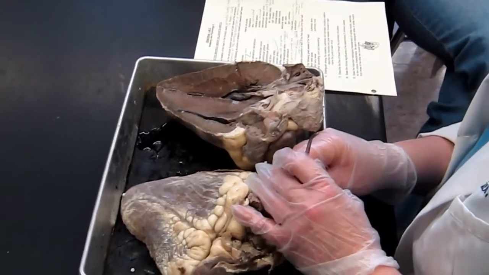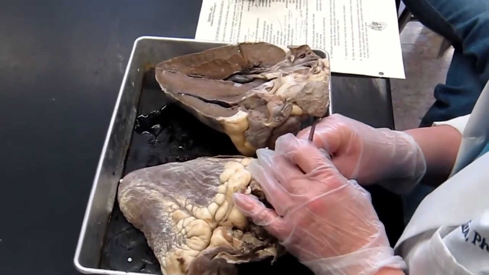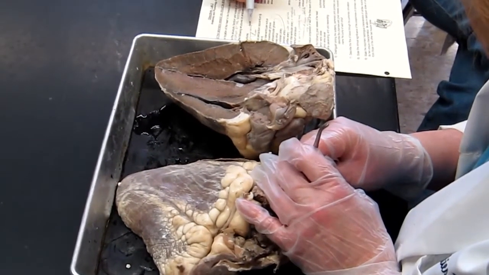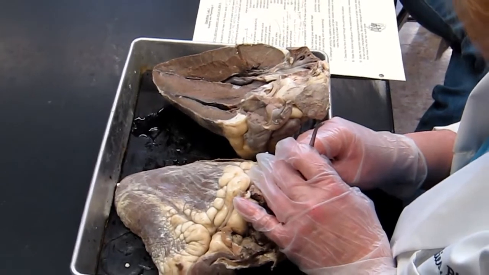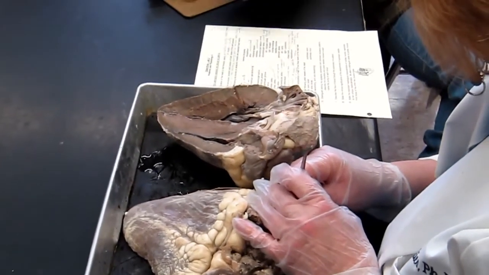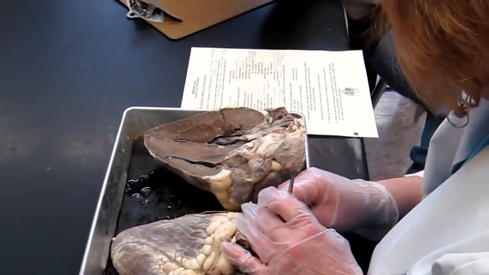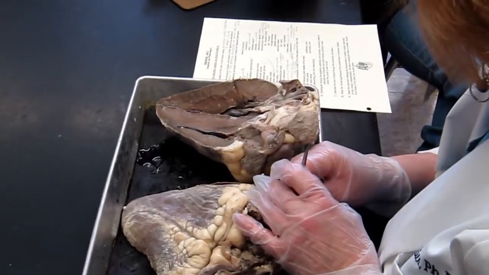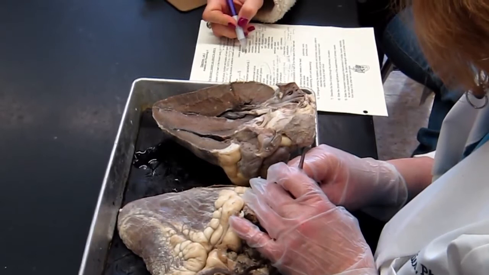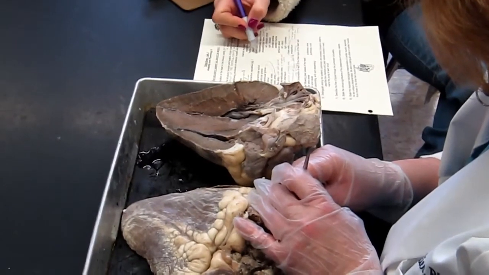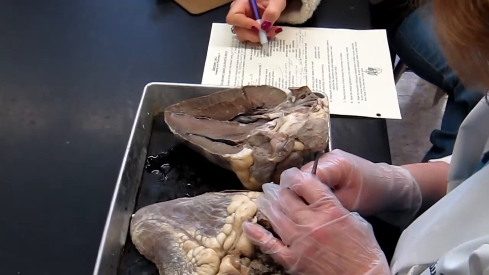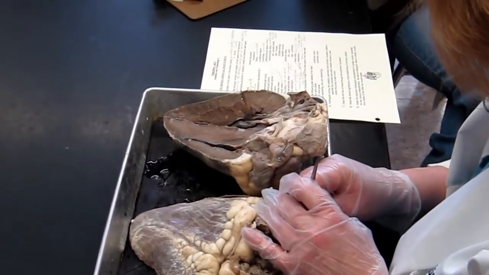So the layers of the heart wall would be the visceral pericardium or epicardium, the myocardium, which is over on the internal structures, and the endocardium. And then the chambers, the atria and the ventricles, the septa, both the interatrial and the interventricular.